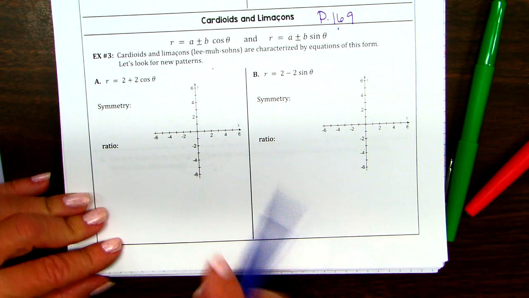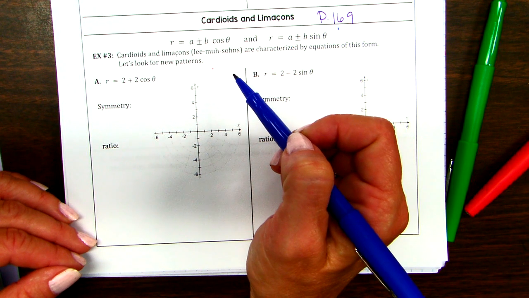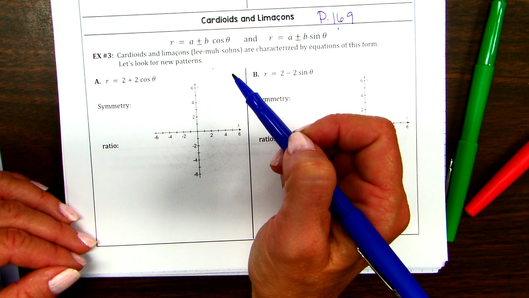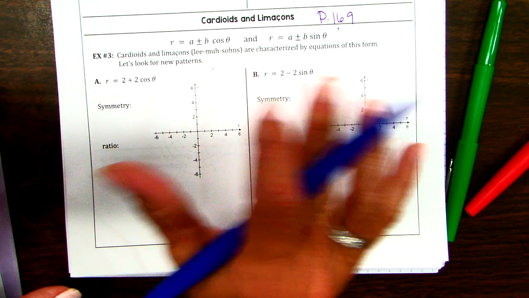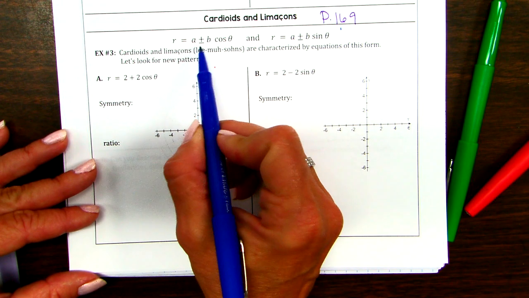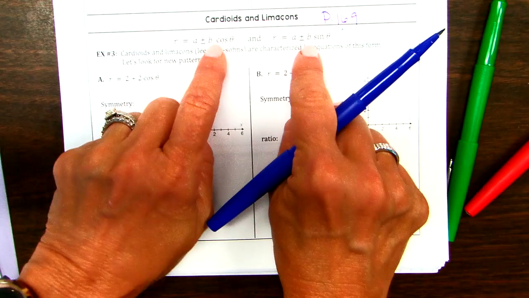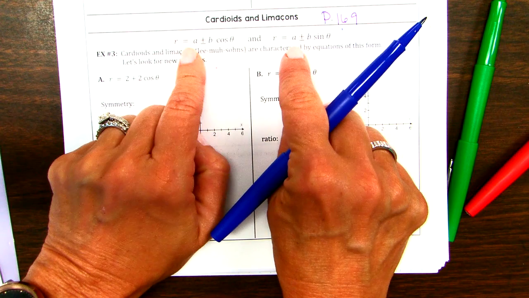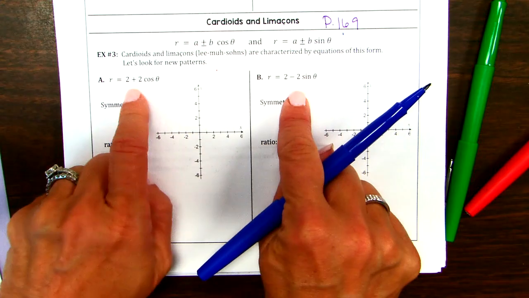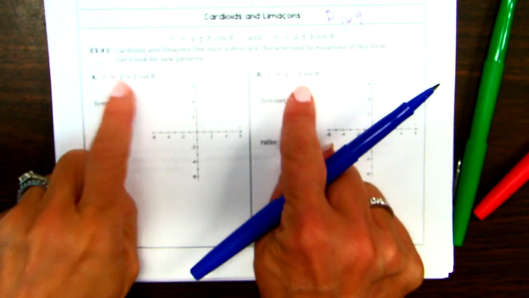Oh, okay. All right, so we just learned about circles. Okay, circles were r equals a cosine theta or r equals a sine theta, basic graph. Notice what these equations look like: r equals a plus or minus b cosine and or sine. Now we're introducing another variable, b, and there's going to be a plus or a minus. So look ahead to what those look like, so you can easily tell the difference between the ones we just did and these.